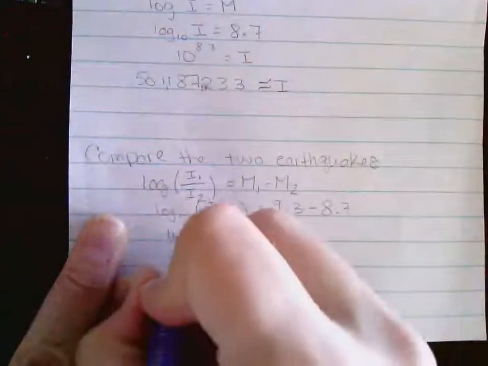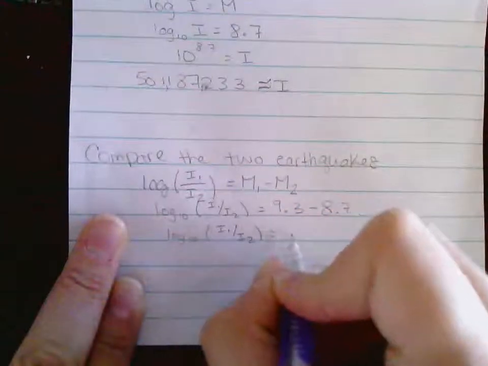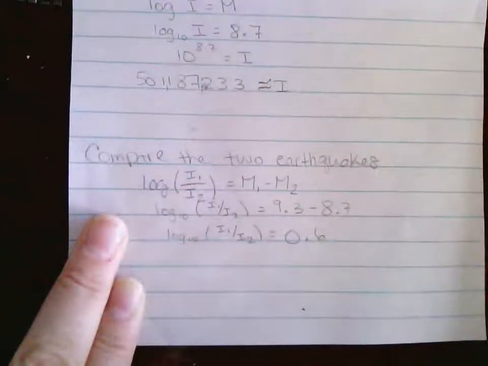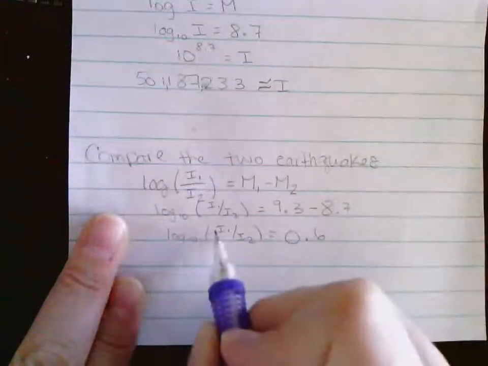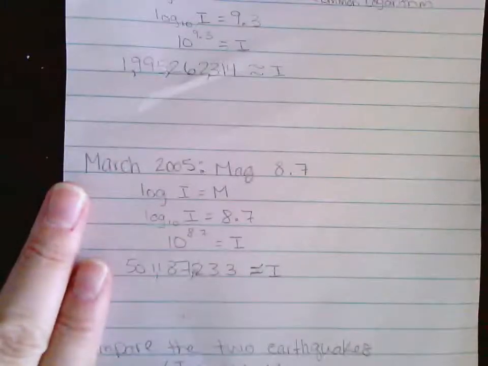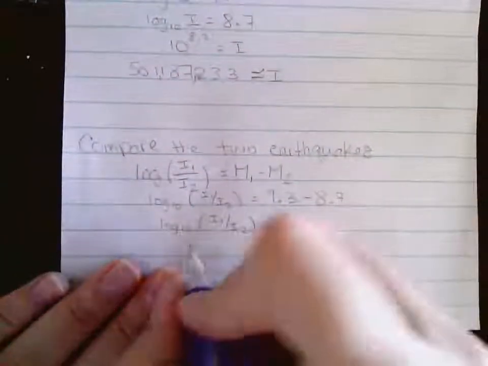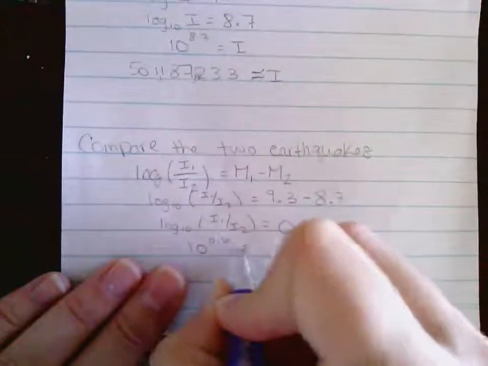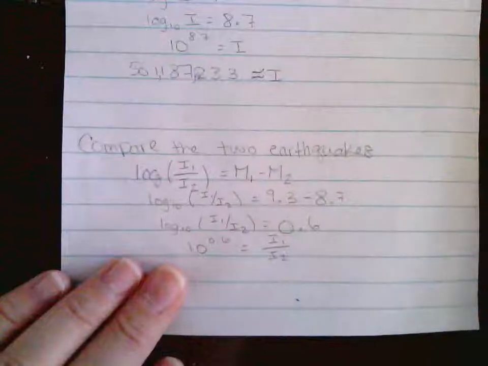Okay, so that difference is 0.6. So it's only 0.6 different on the Richter scale. But intensity-wise, this one we saw was a lot more intense, right? So now we're going to see how many more times intense that is. So again, we're going to rewrite this. 10 to the 0.6 equals that ratio of the first intensity to the second intensity.